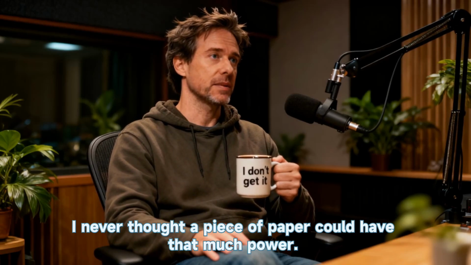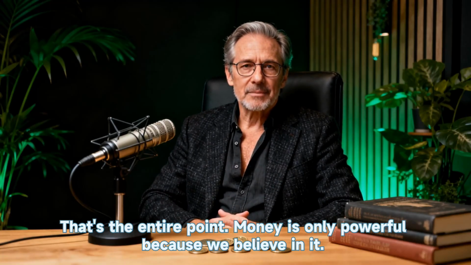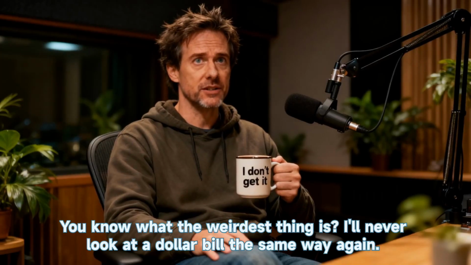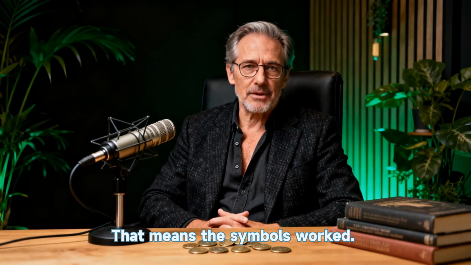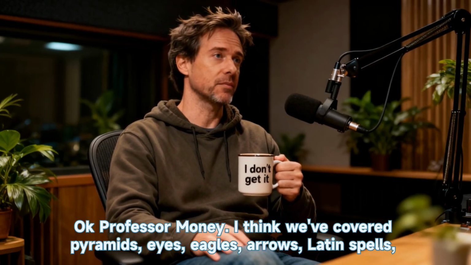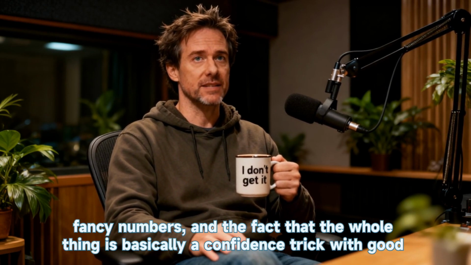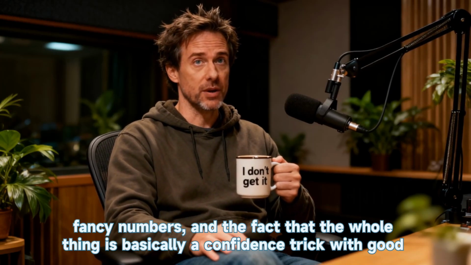I never thought a piece of paper could have that much power. That's the entire point. Money is only powerful because we believe in it. And the design helps us believe. Exactly. You know what the weirdest thing is? I'll never look at a dollar bill the same way again. That means the symbols worked. Okay, Professor Money, I think we've covered pyramids, eyes, eagles, arrows, Latin spells, fancy numbers, and the fact that the whole thing is basically a confidence trick with good branding.